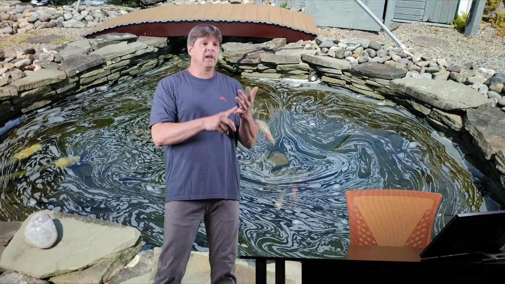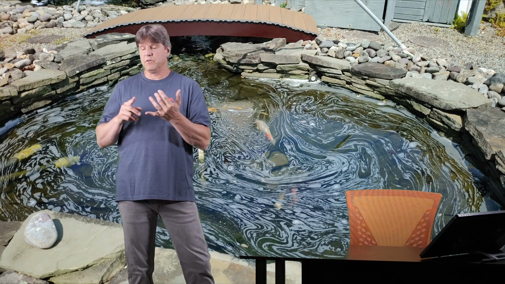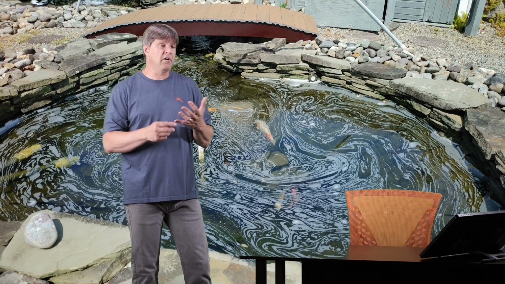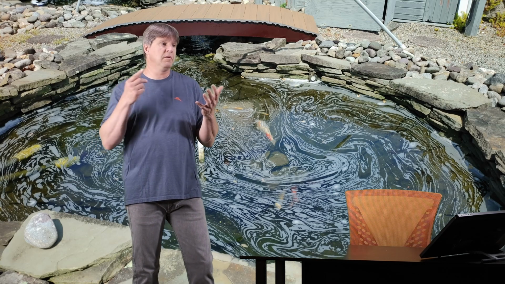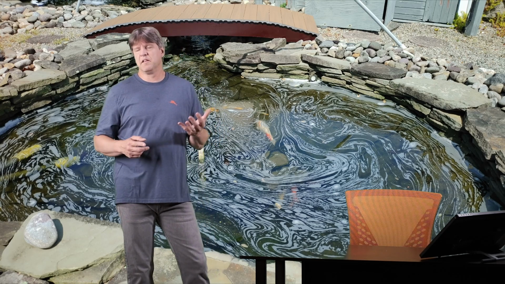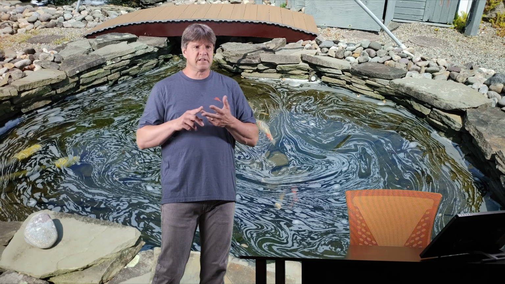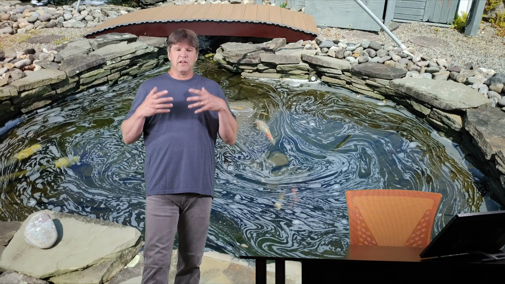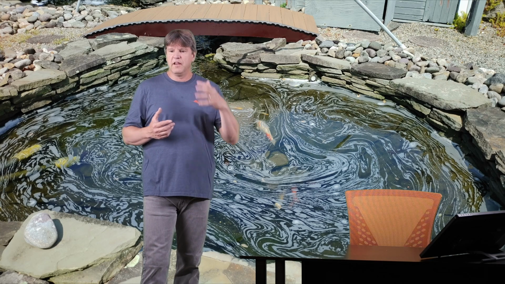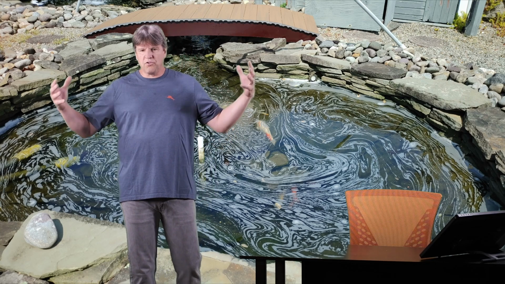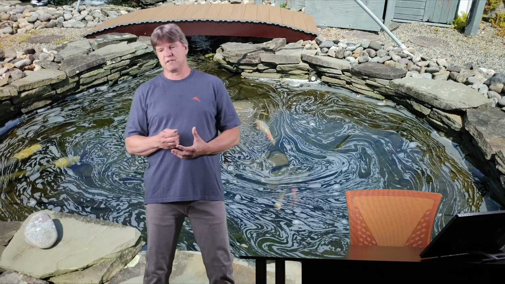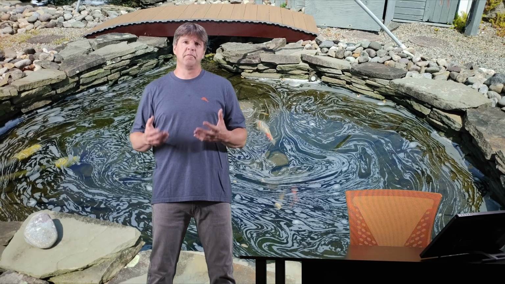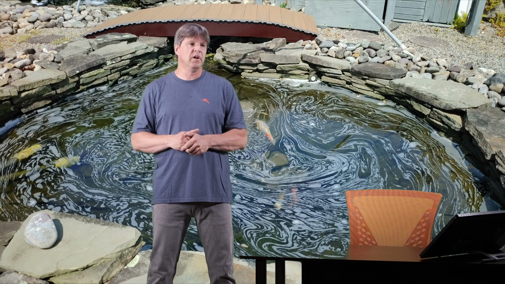Organics can be built up from any kind of waste in the pond: algae dying off, leaves rotting and decaying in the pond, fish waste, excess fish food, things like this. That can create this buildup of organics. So keeping your pond clean and doing some water changes are the best way to resolve this issue.